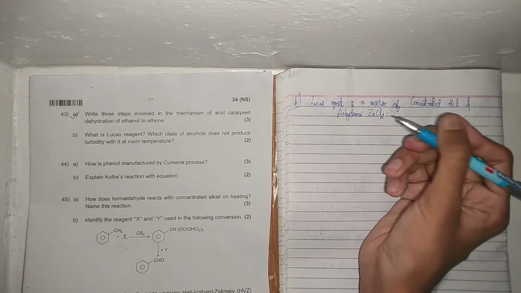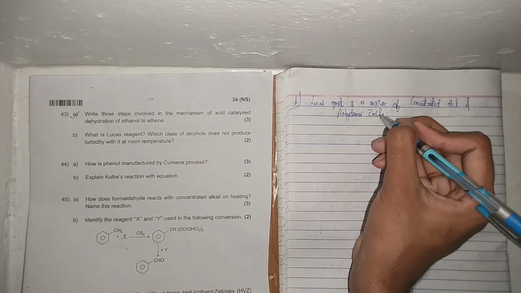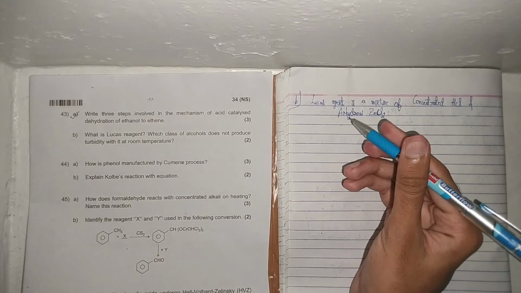So this question they may ask you in your viva also, in your practical exam viva. So you should remember this question. They may ask this question anywhere.